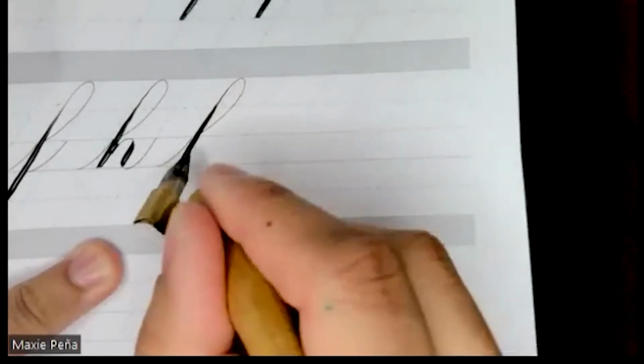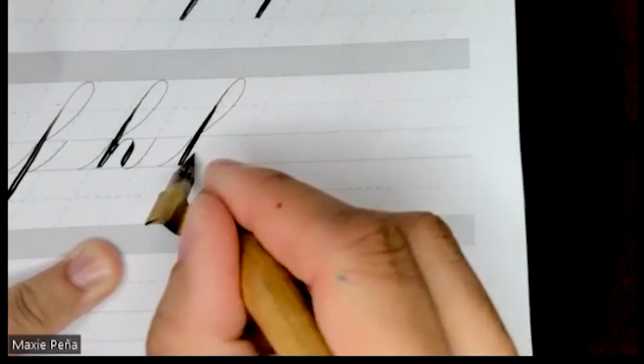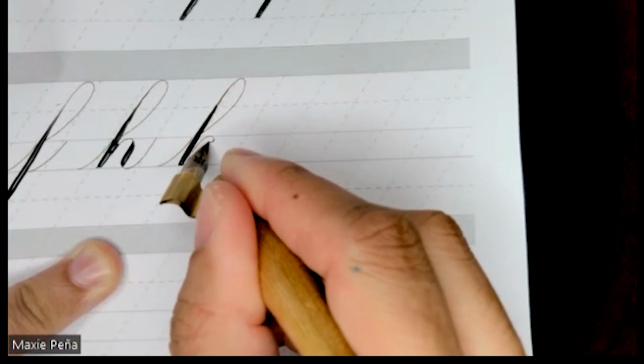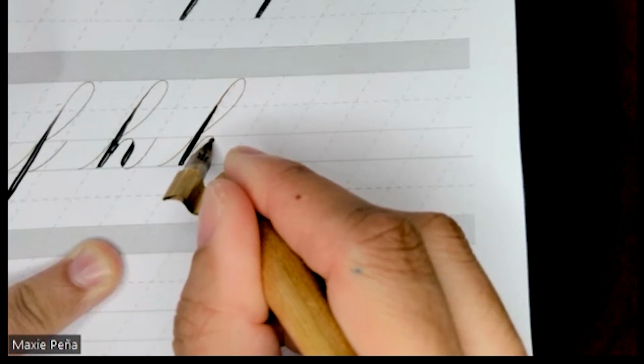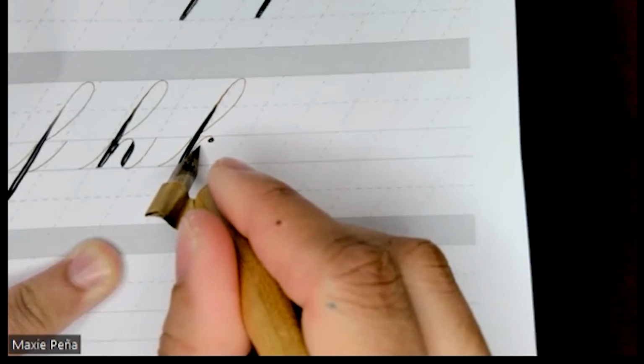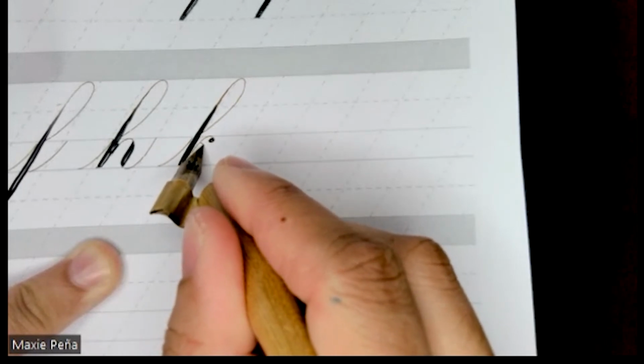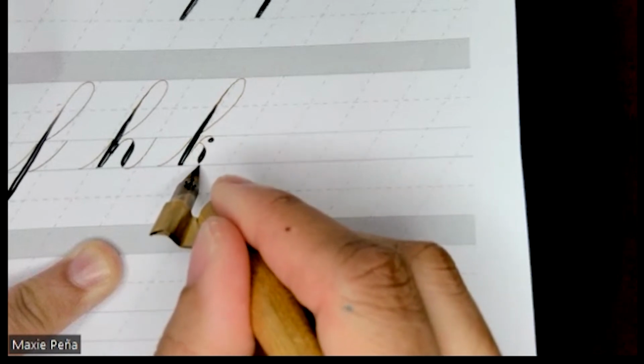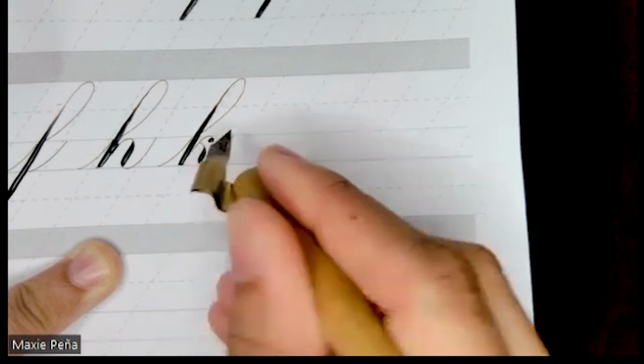And then do the same motion that we did for letter R. Trace that imaginary oval, and then complete it with half of a compound curve. The shade is still on the same slant as your main stroke.